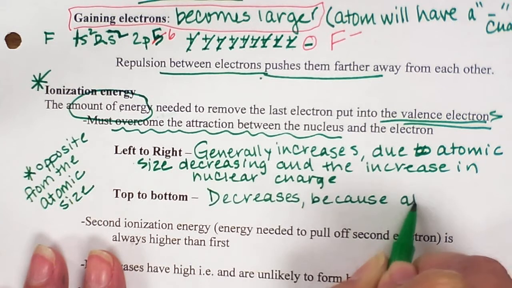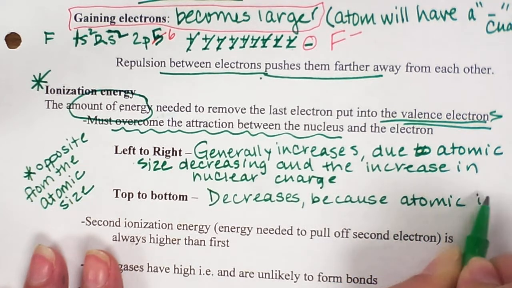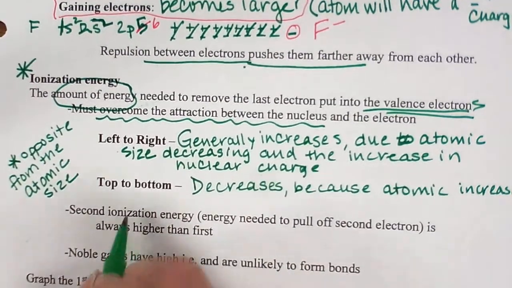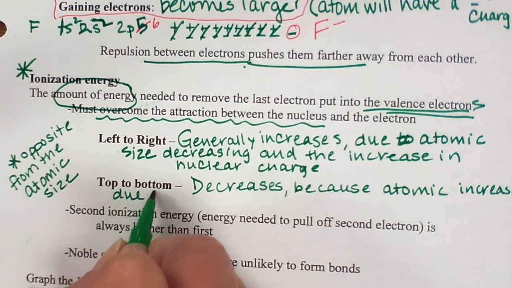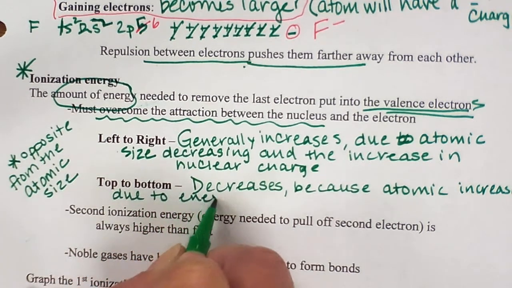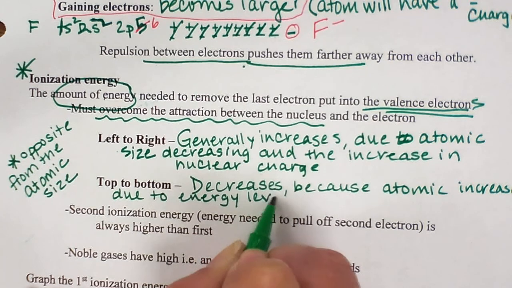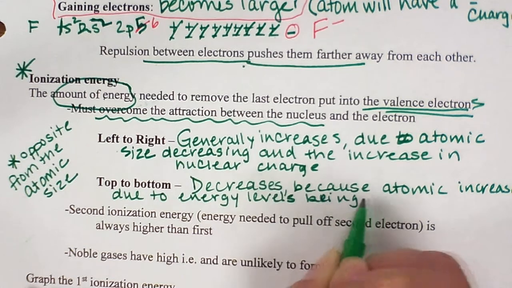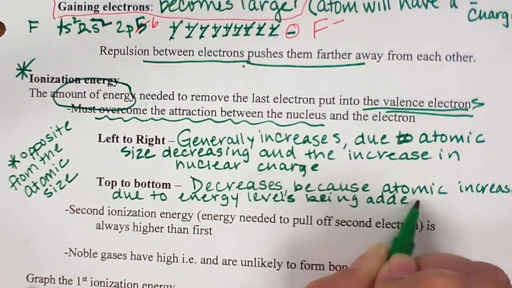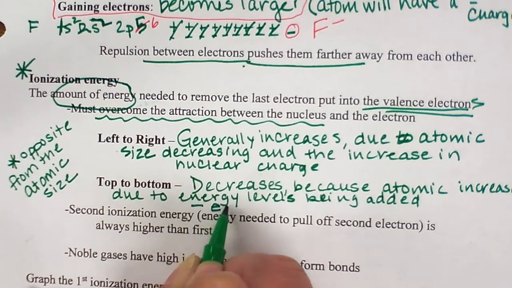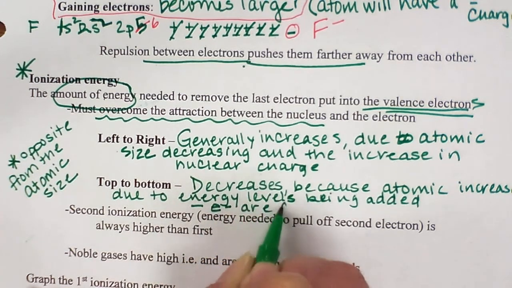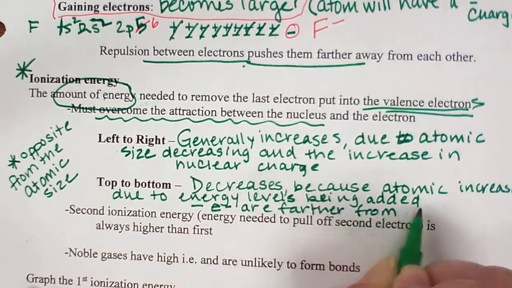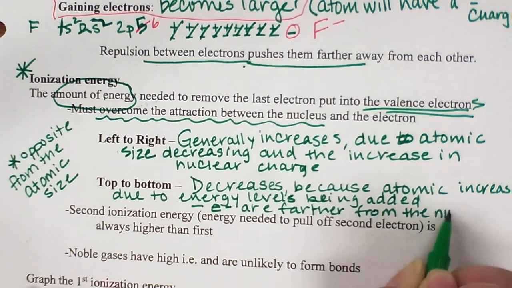And that's because the atomic size increases due to energy levels being added, and so the electrons are farther from the nucleus.